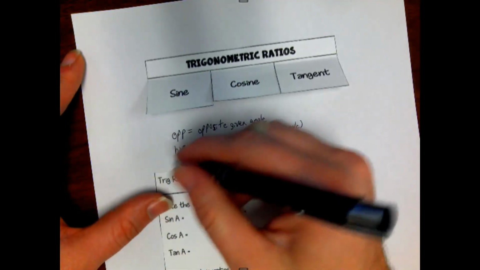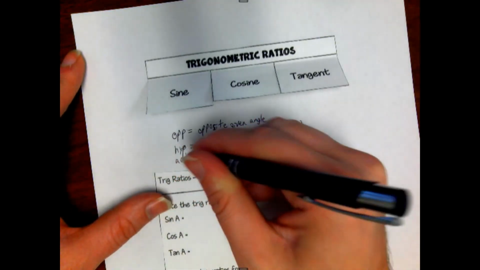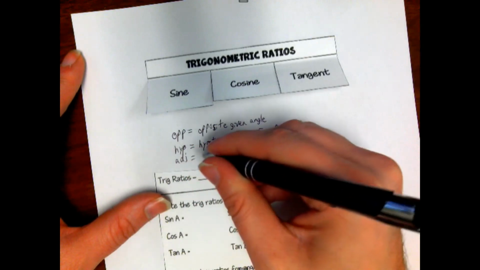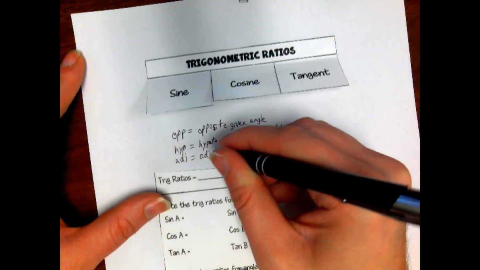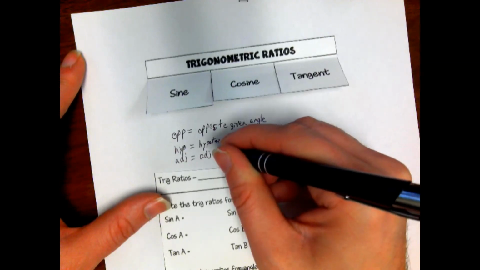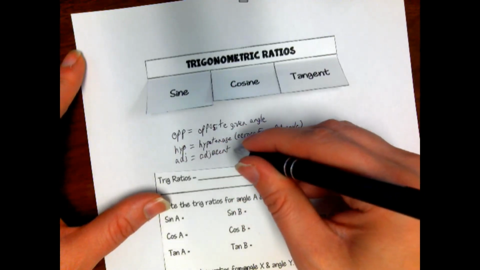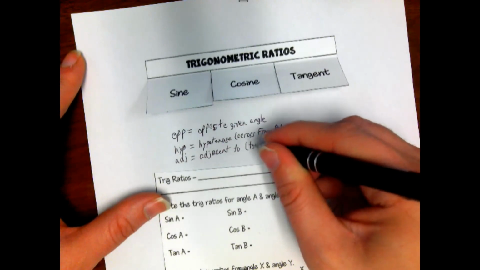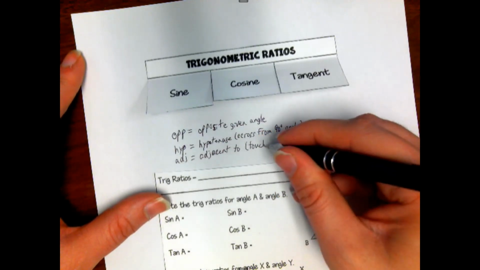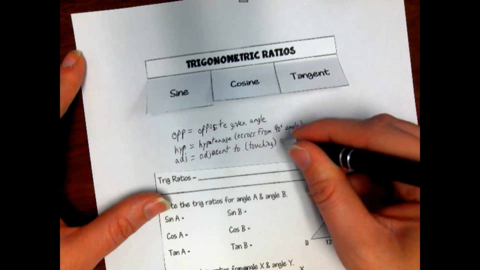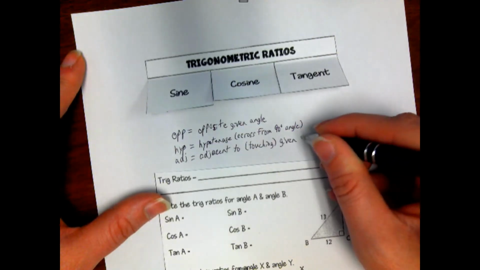And adjacent means adjacent to, which is another word for next to, or touching the given angle.